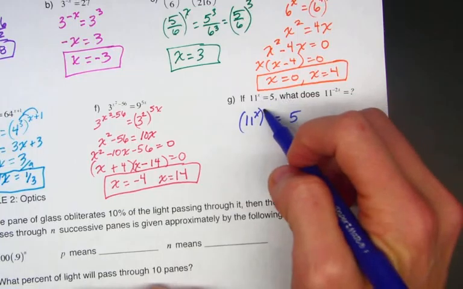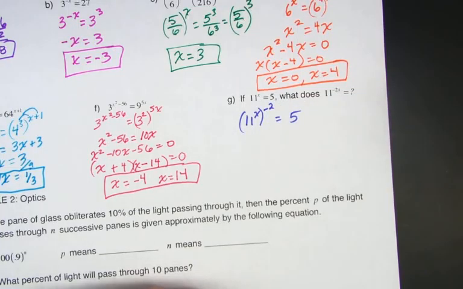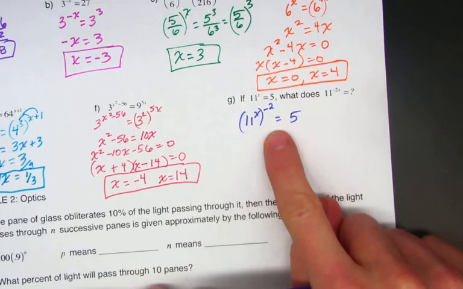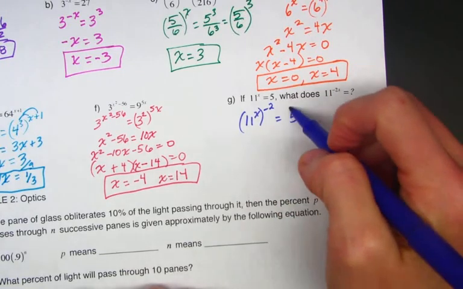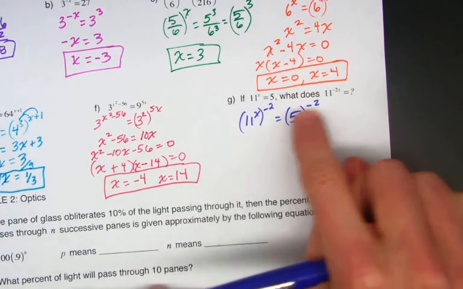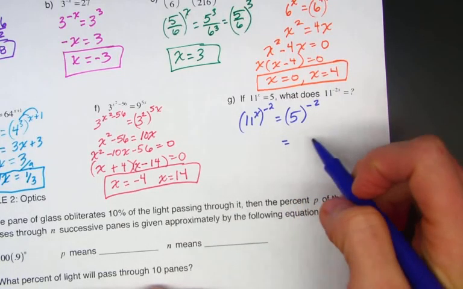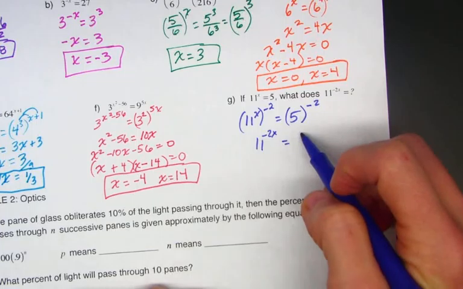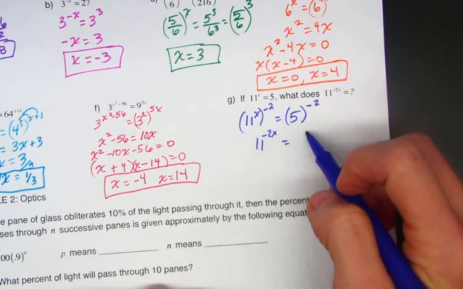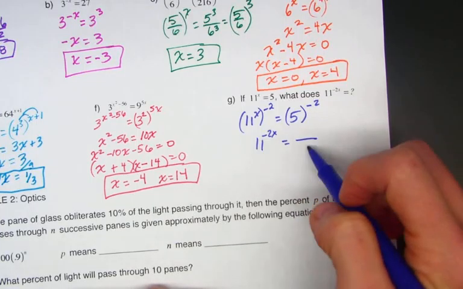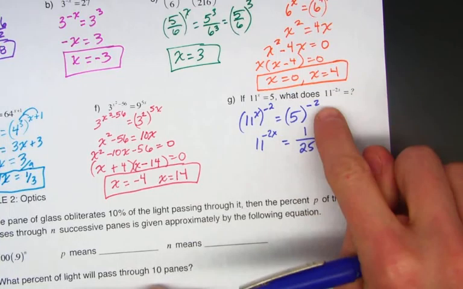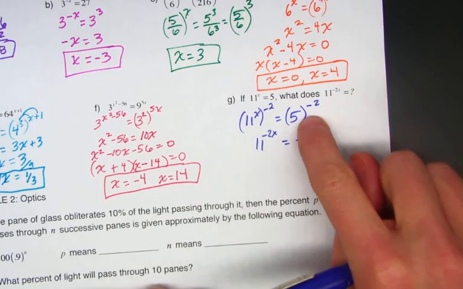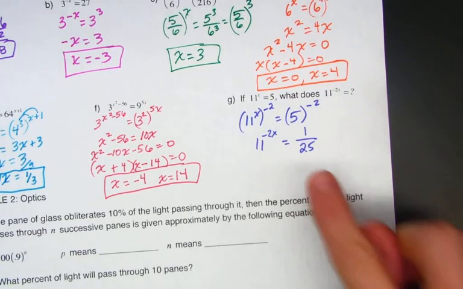Negative 2. But if I raise the left-hand side to the negative 2 power, then to keep the equal sign, I have to do the same to the right-hand side. So what is 5 to the negative 2 power? What does the negative do? The negative makes it the reciprocal. So 5 squared is 25, but the negative part will make it the reciprocal. So we have 1 over 25.